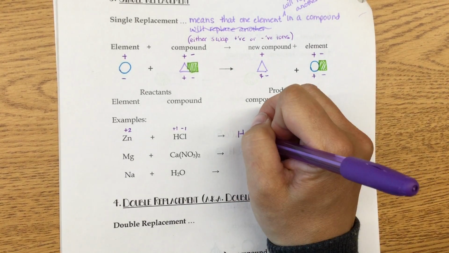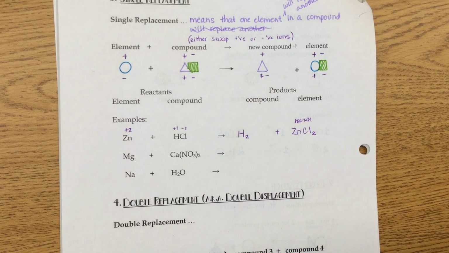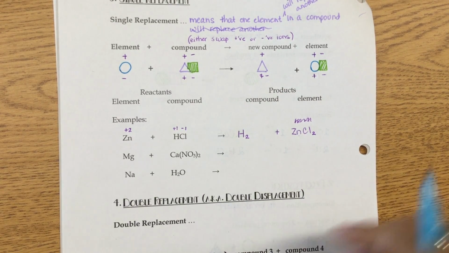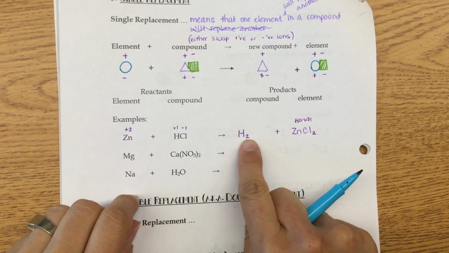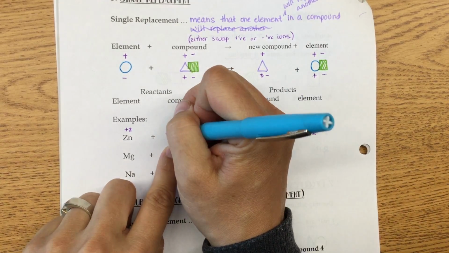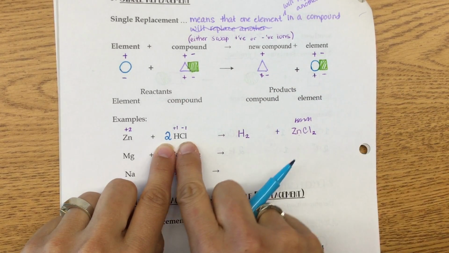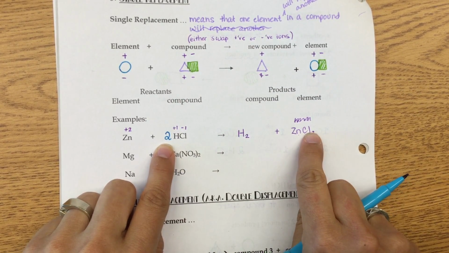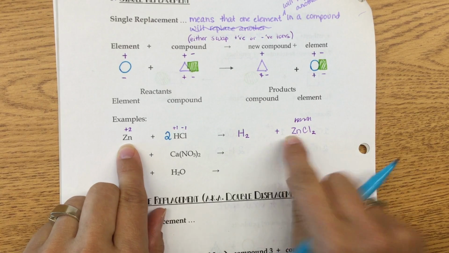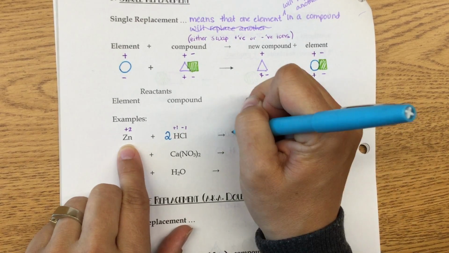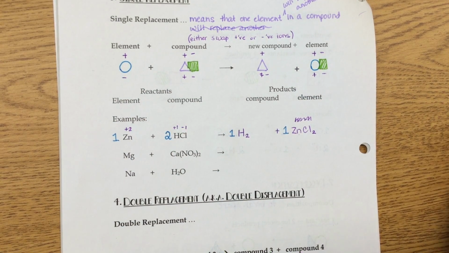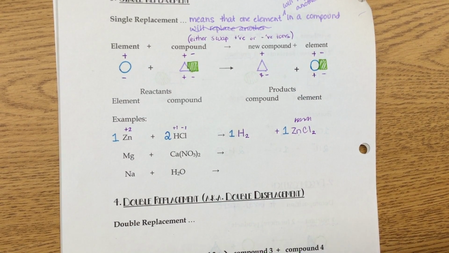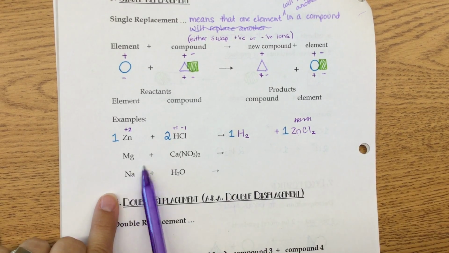Get rid of that. And hydrogen is diatomic, so we add the little 2. And last but not least, we balance. So let's see, I have 2 hydrogens, only 1 here, so I put a 2 in front. I have 2 chlorines, 1 zinc, 1 zinc. The rest of them are good. Now look at this, we're using all of our chemistry all at once. I love it.